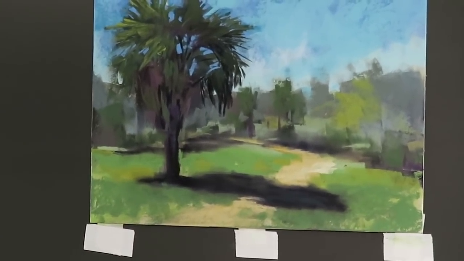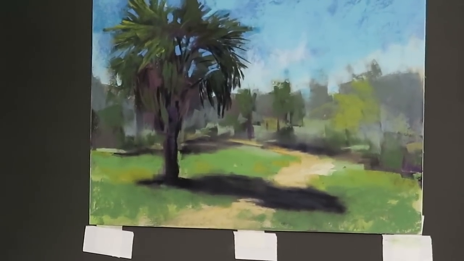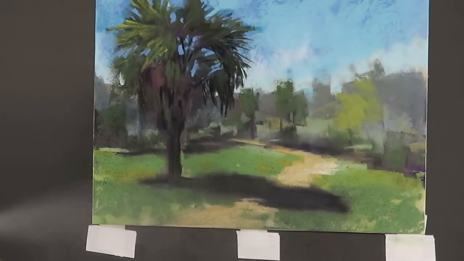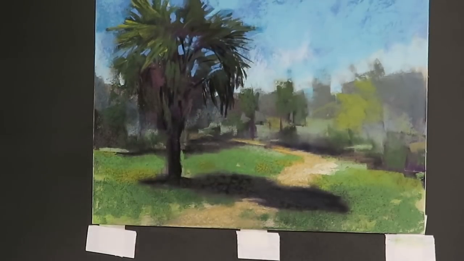All right, now let's fix the shadow. I think I'm going to give it a quick spray of workable fixative just so that I can get a little texture going in the grass.